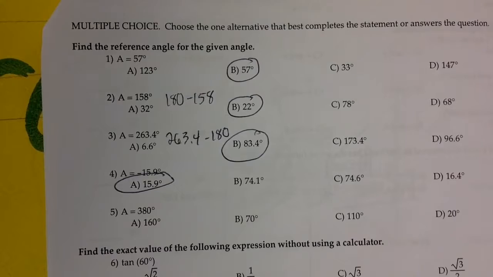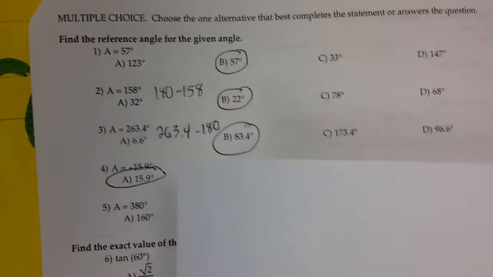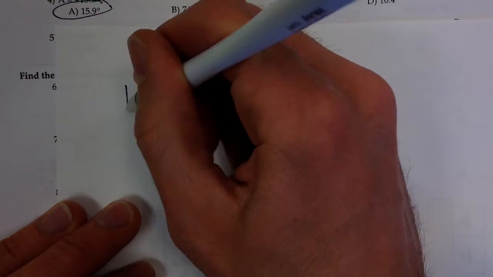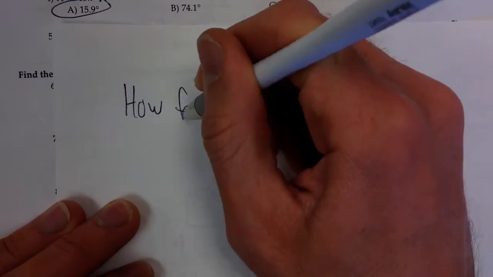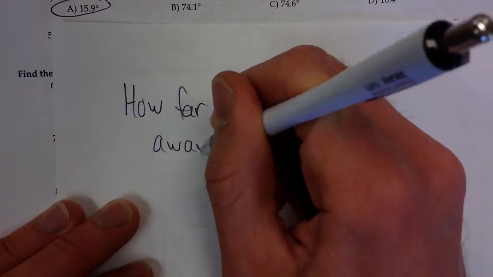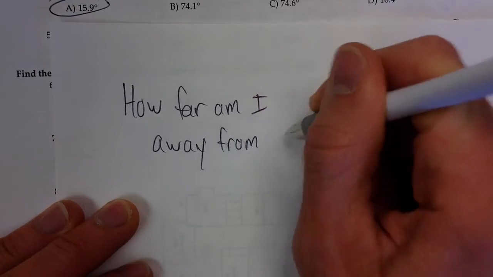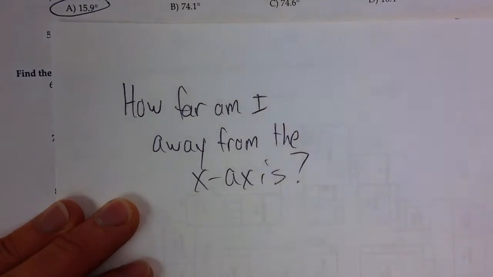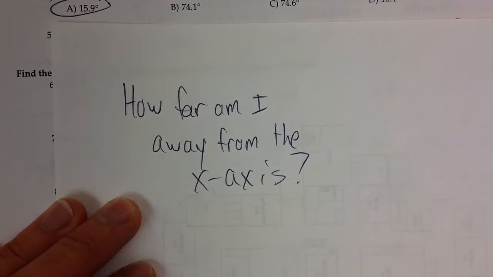I think of things sometimes when I wake up in the morning or on my drive to and from work. Here's something I thought about. Ask yourself, how far am I away from the x-axis? That's what all these questions are asking.